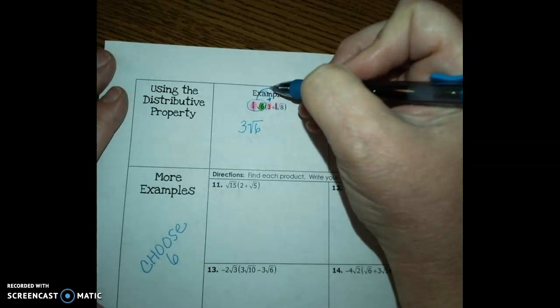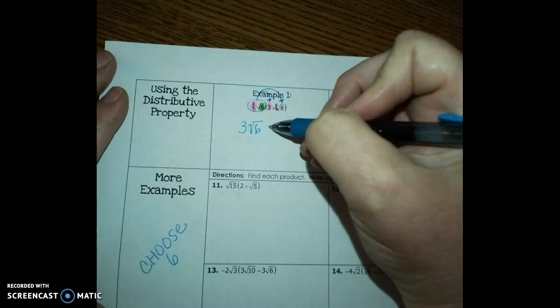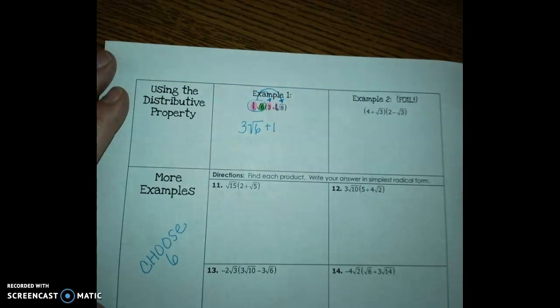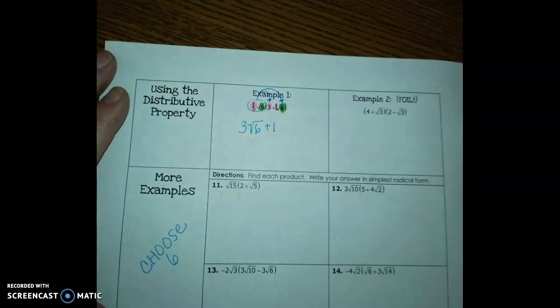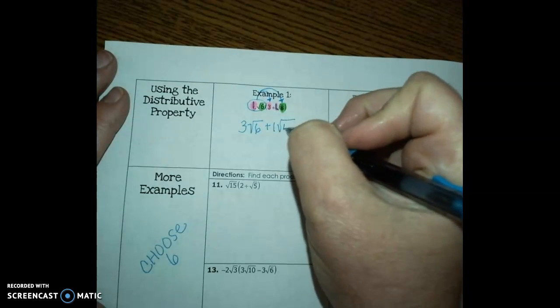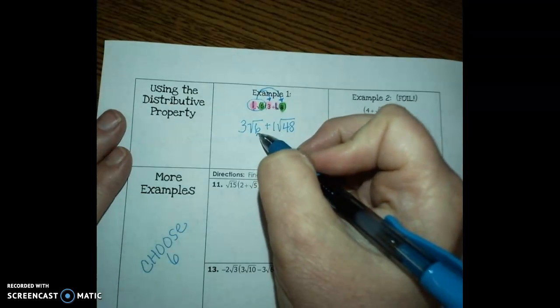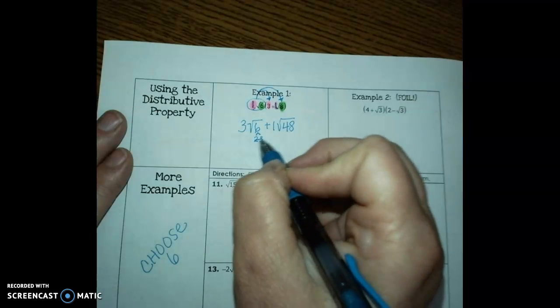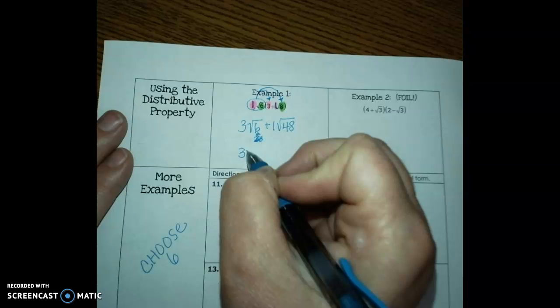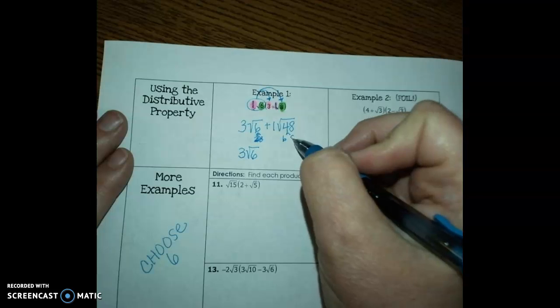Now we're going to distribute to our next term. Remember, it's coefficient times coefficient, so 1 times 1 is 1. And then we have radicand times radicand, which will give us 6 times 8, which is going to be 48. Once we have that, we need to see if they'll simplify. This will go 2 times 3, but because there's no pairs, I'm not going to simplify it down anymore. I'm going to have to leave it. 3 root 6.